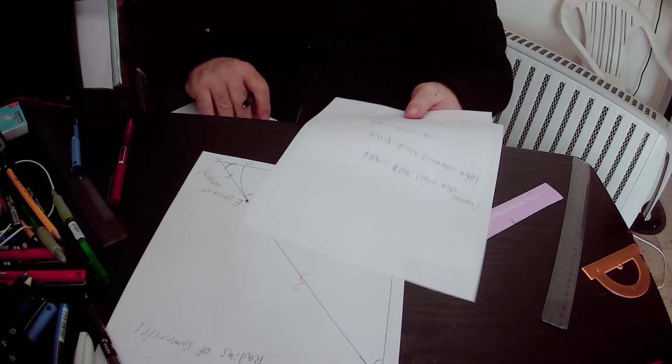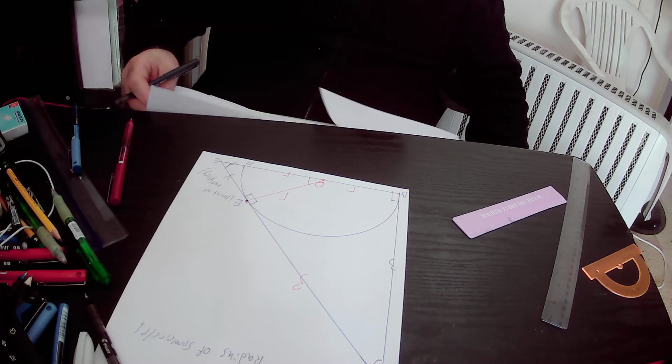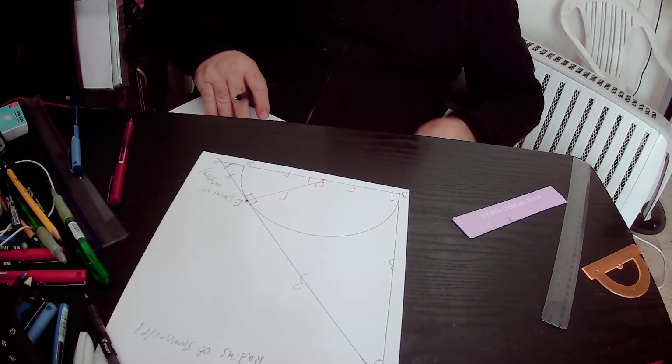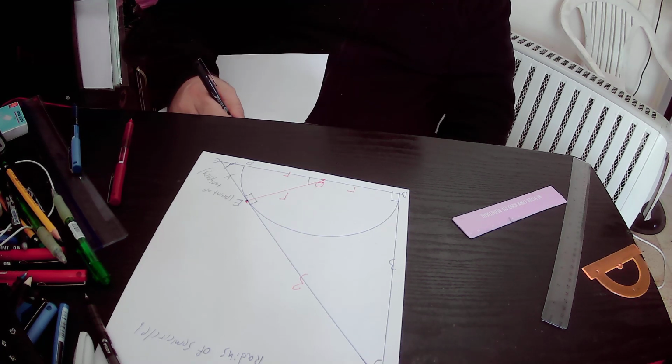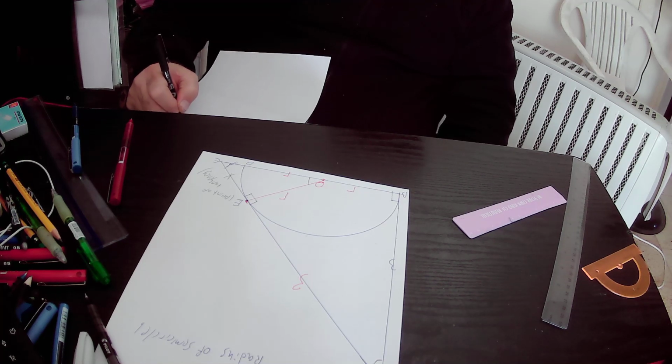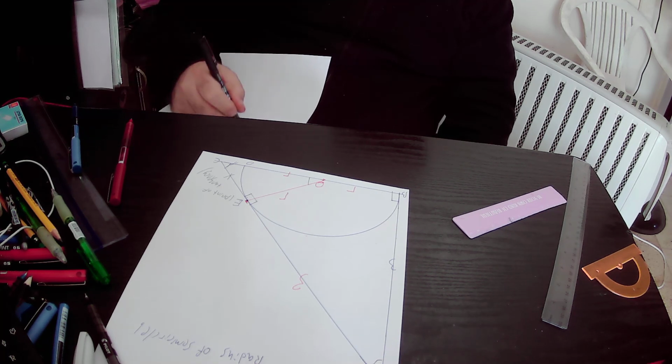Therefore, we actually proved that triangle ABC is similar to triangle OEC according to the angle similarity rule.